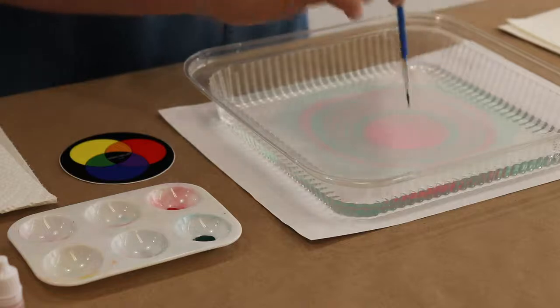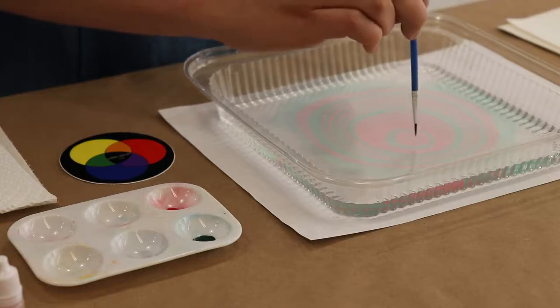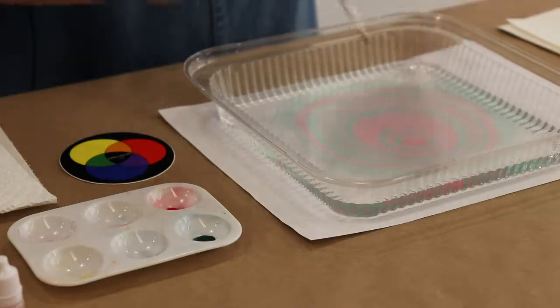As you build more and more, the color gets more vibrant. And you'll notice on the surface of the water, the colors will not mix. They just spread from each other.